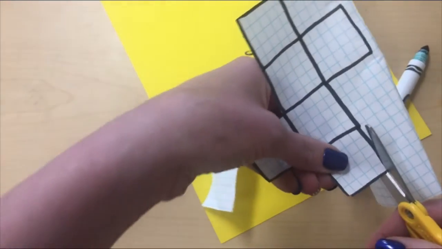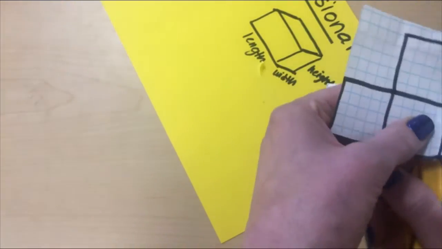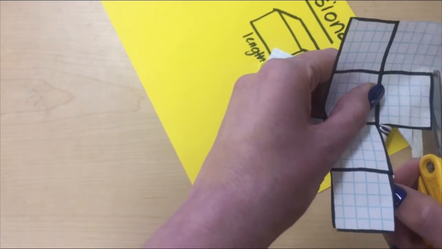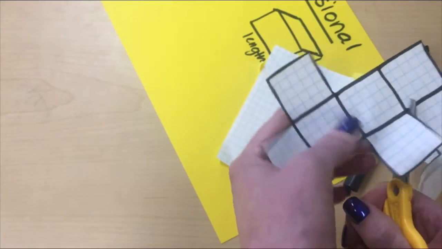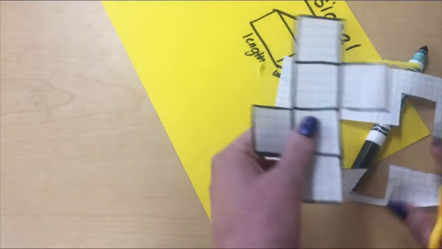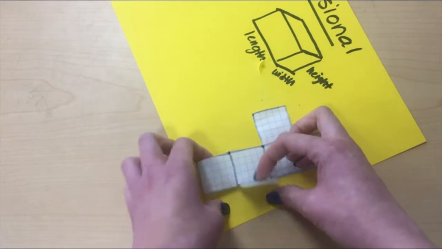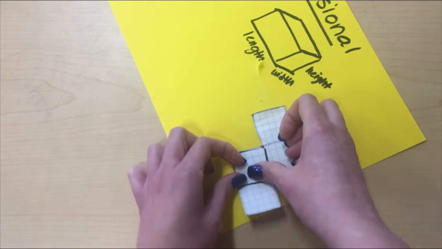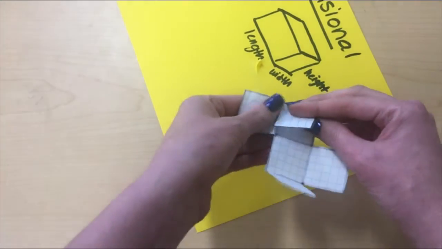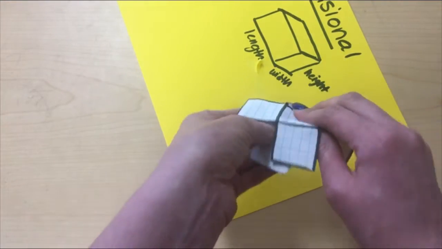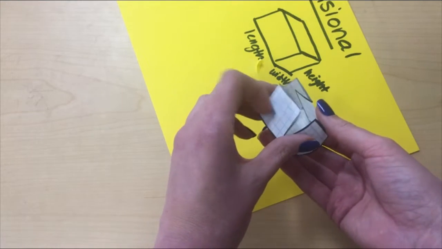So I'm going to cut this out. Okay, just like that, it's all cut out. Now I can actually fold it, and this net can make my three-dimensional figure. And then I can tape it and I have a cube.